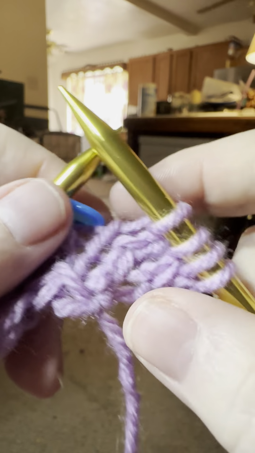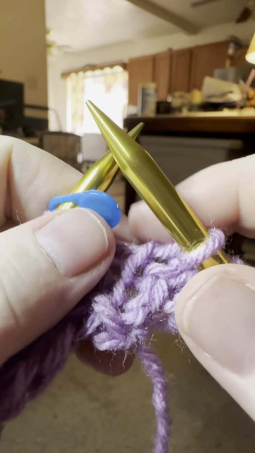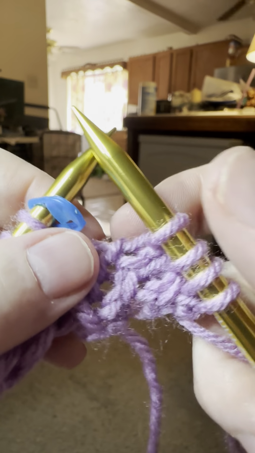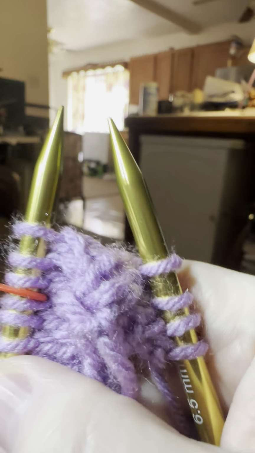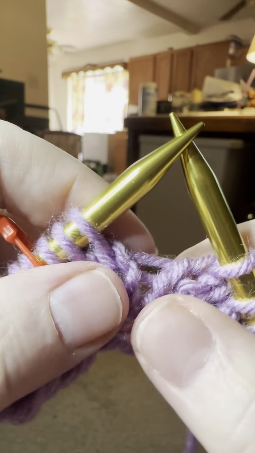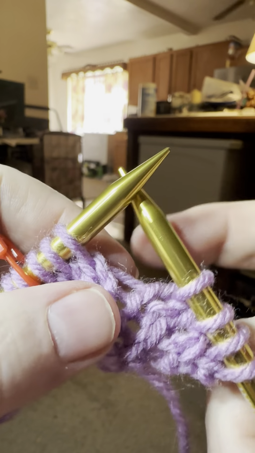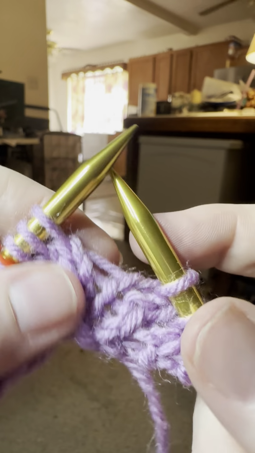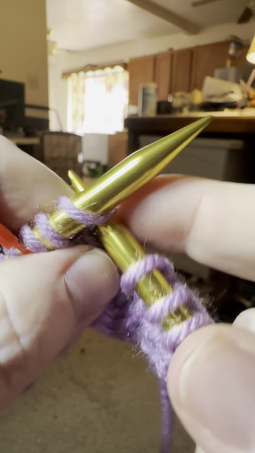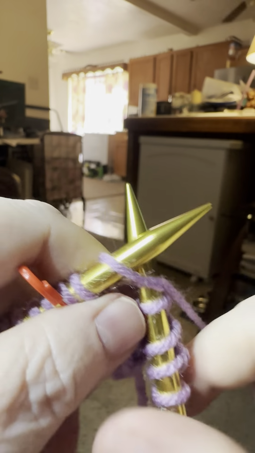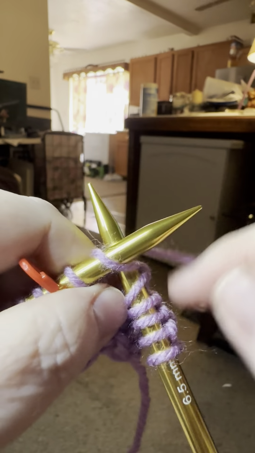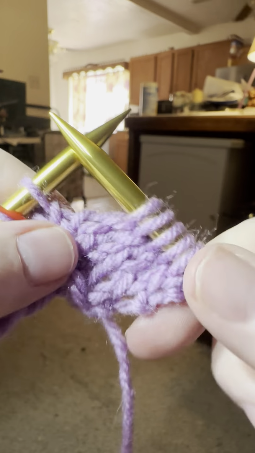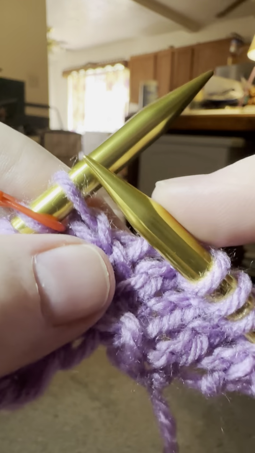Okay, and we can remove this now if you want to, since we know we're at our count number. We can go ahead and remove that, or you can leave it on there until after you get to the end and do your first round of regular knit stitches after you join. But I'll just go ahead and do it now because I know I have what I need there. And these are all your front stitches now.